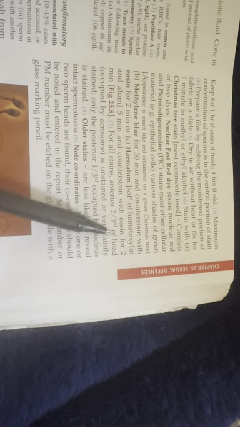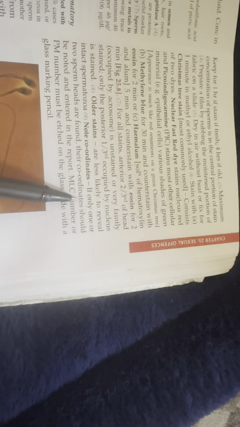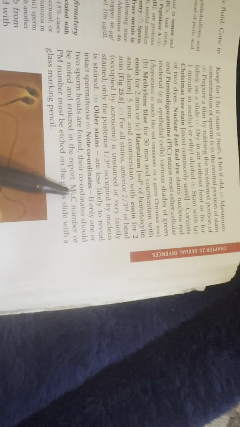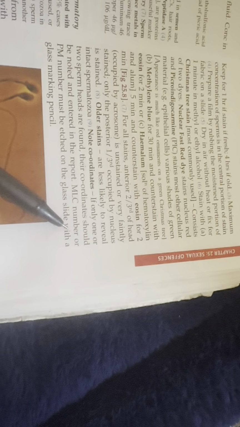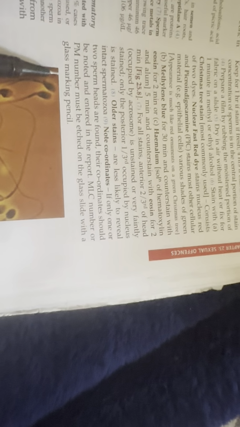For all stains, the anterior 2/3 of the head, occupied by the acrosome, is unstained or only very faintly stained. The posterior 1/3, occupied by the nucleus, is stained. Older stains are less likely to reveal intact spermatozoa. Note coordinates: if only 1 or 2 sperm heads are found, their coordinates should be noted and entered into the report. Medico-legal: the MLC number or postmortem number must be etched on the glass slide with a glass marking pencil.